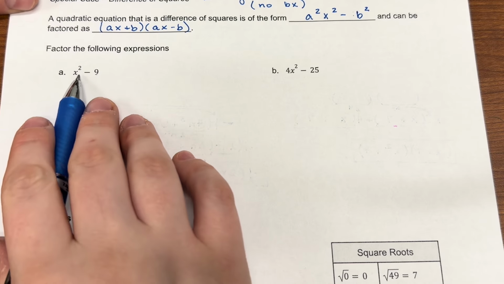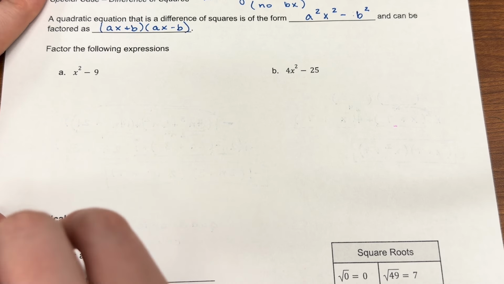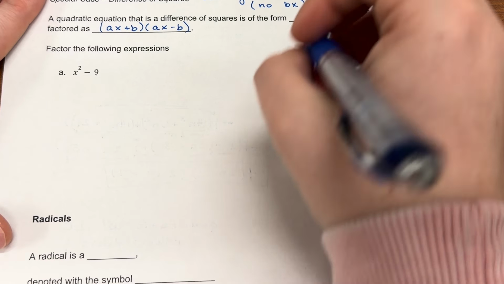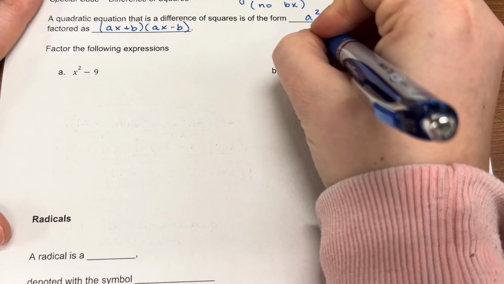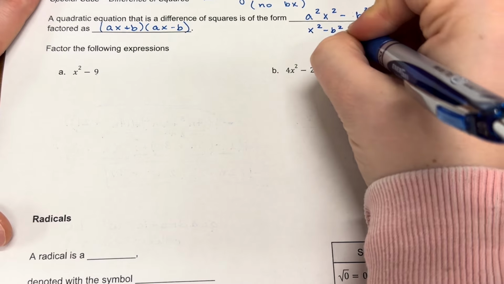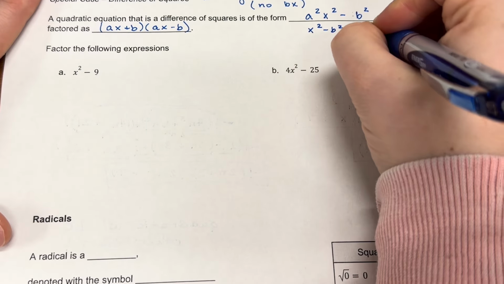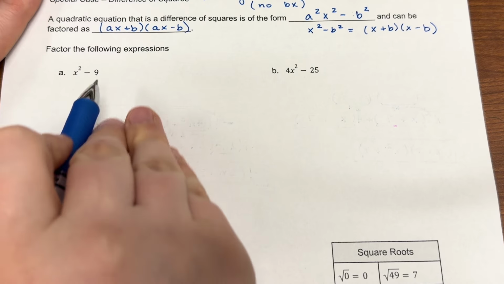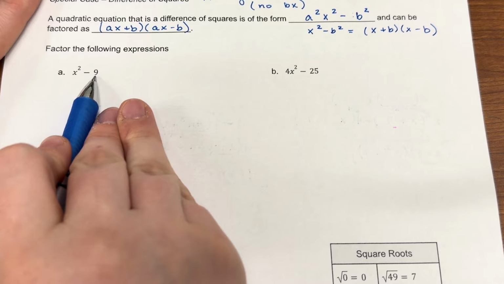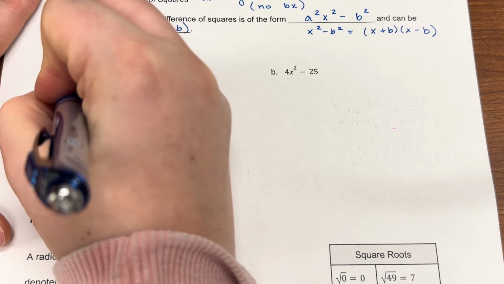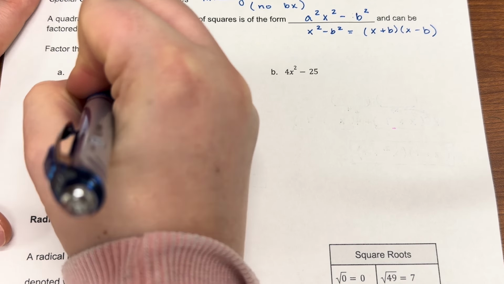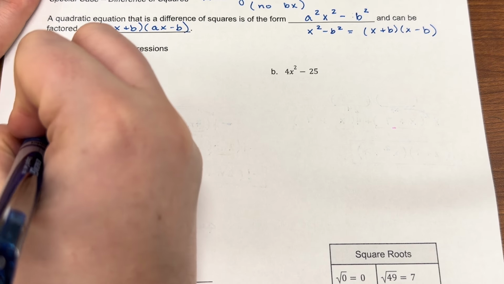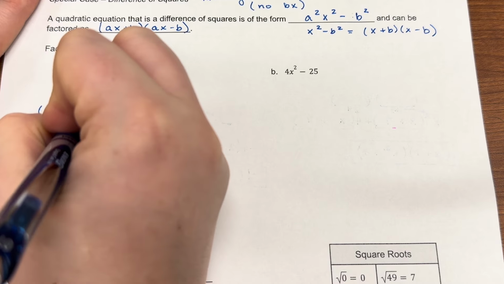So if we have x squared minus 9, well, we don't have a coefficient here, so we don't need to worry about that part. In fact, if you have just x squared minus b squared, then you can write that as x plus b, x minus b. So all I'm going to do here is I'm going to recognize that this 9 is a square. It's 3 squared. So x squared minus 3 squared. And then we can use this formula. We split it up. x plus 3, x minus 3.